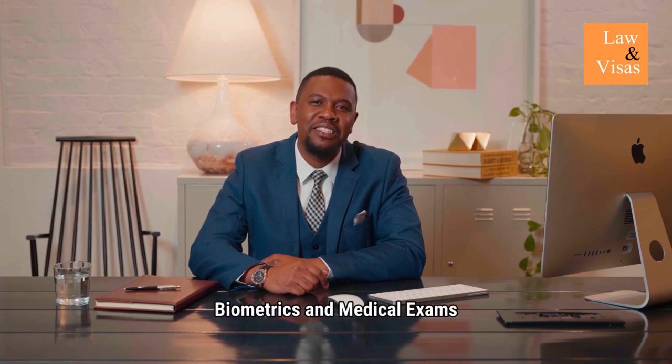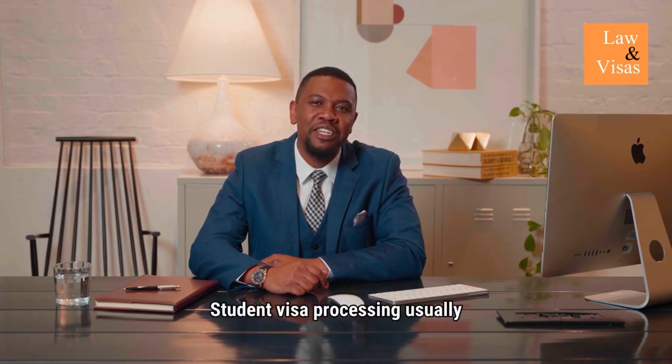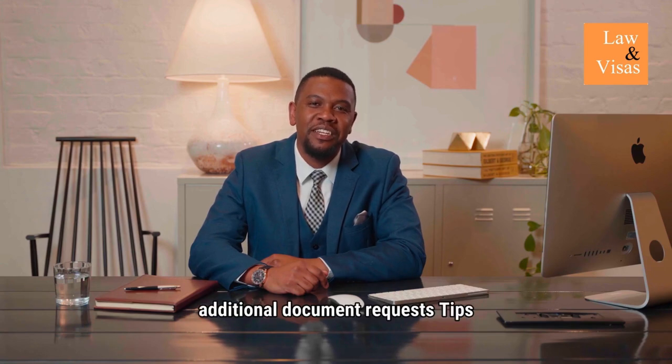Biometrics and medical exams. You'll be required to attend a biometrics appointment at an Australian Visa Application Centre, VFS, in Lagos or Abuja. You may also be asked to undergo a medical examination with an approved panel doctor. Wait for a decision. Student visa processing usually takes 1 to 2 months, but it can vary. During this time, keep checking your email and IMMI account for updates or additional document requests.